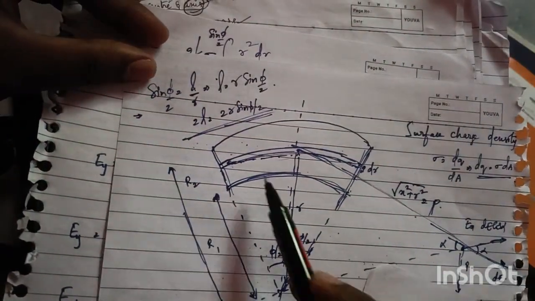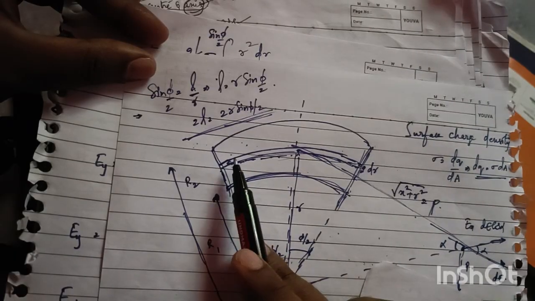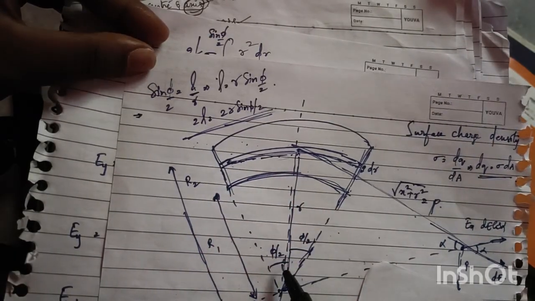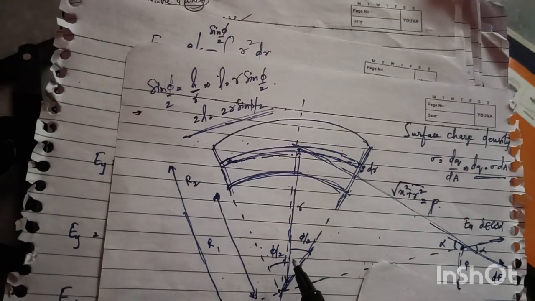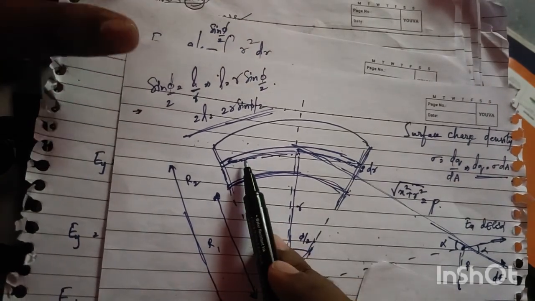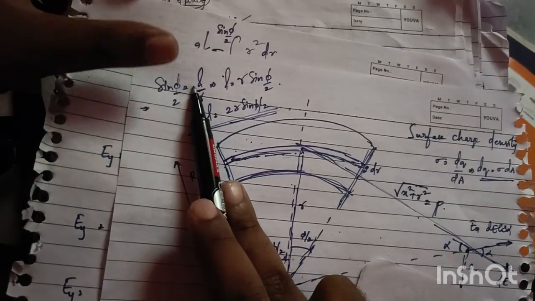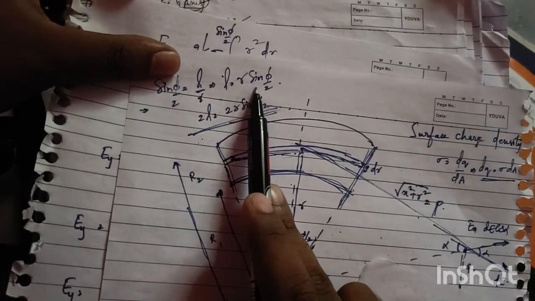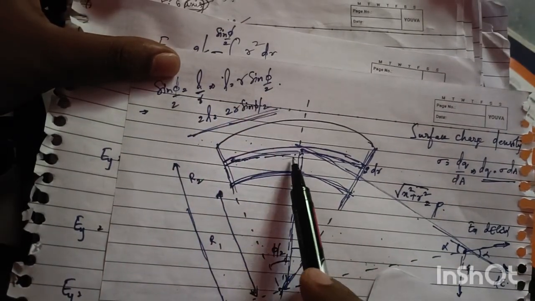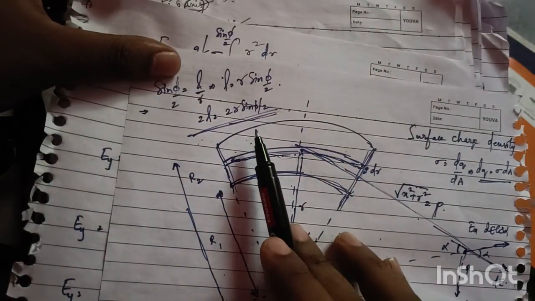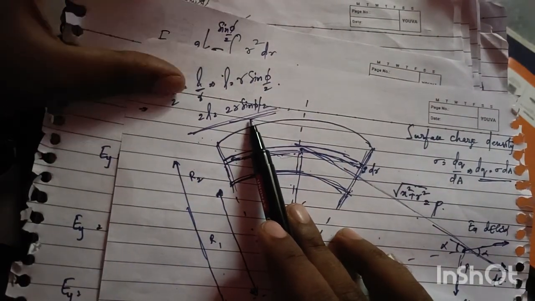If I take this as not an arc but as a straight line, and apply sine phi by 2 here, that is the opposite side, this length divided by r, that's what I've written here. This is the semi length, so I get r sine phi by 2. If I take this symmetrical, this length would be equal to this one, so the total length would be 2r sine phi by 2.